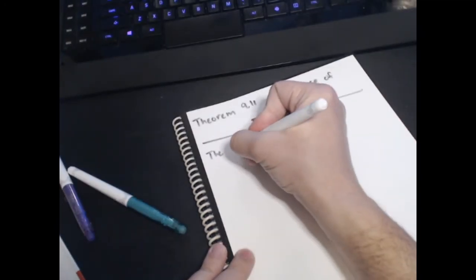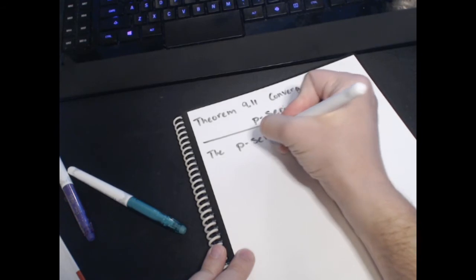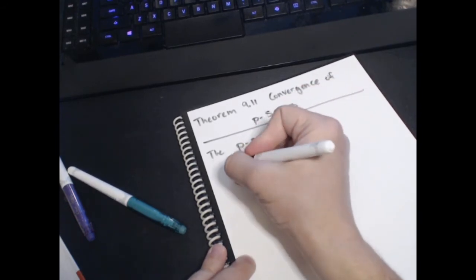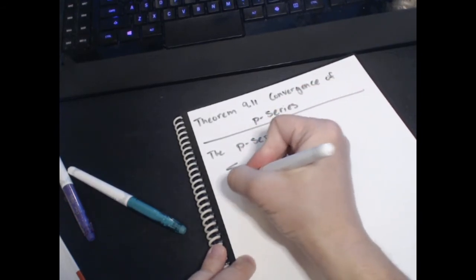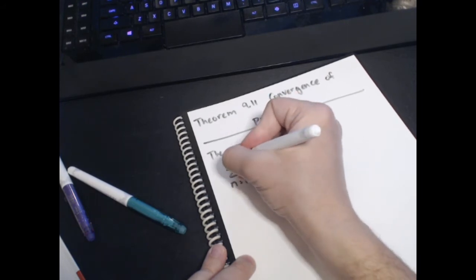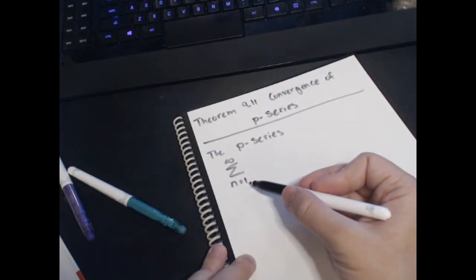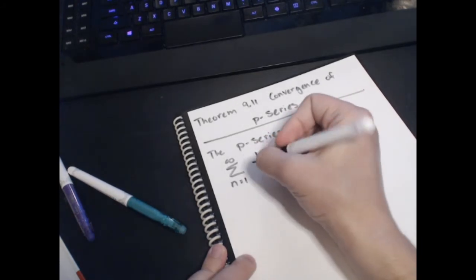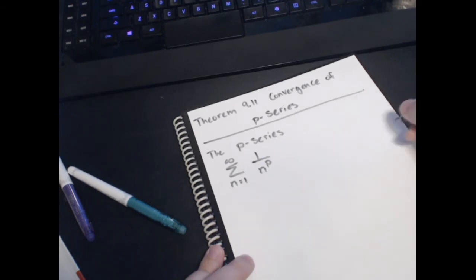So the P series, and this is kind of cool. It looks similar to what you had with geometric, but remember with geometric you started at 0, right? So here you're starting at 1, and you have 1 over n to the power of p.